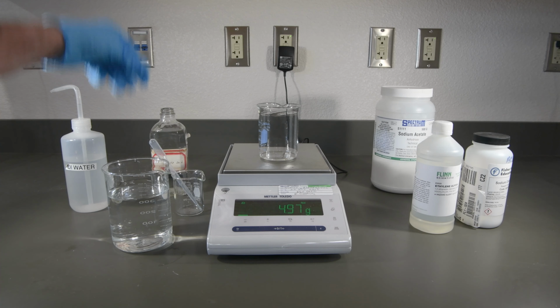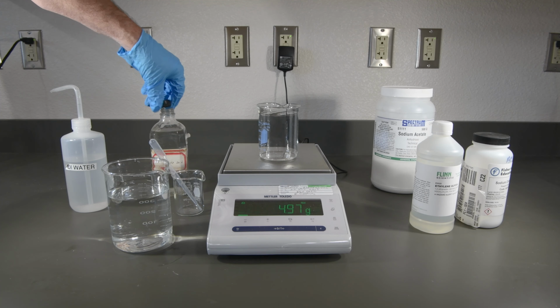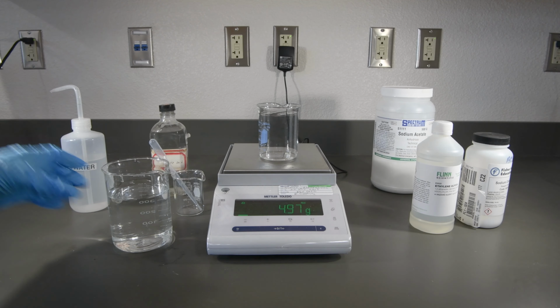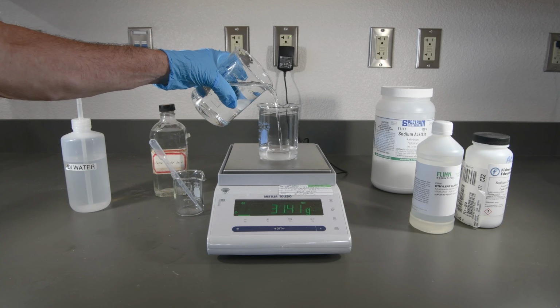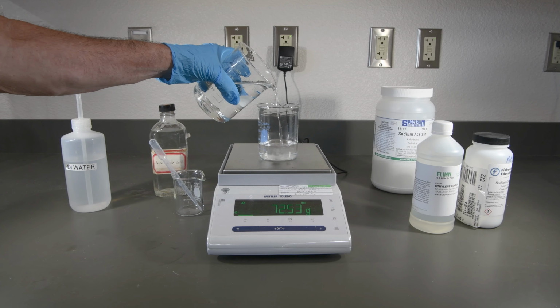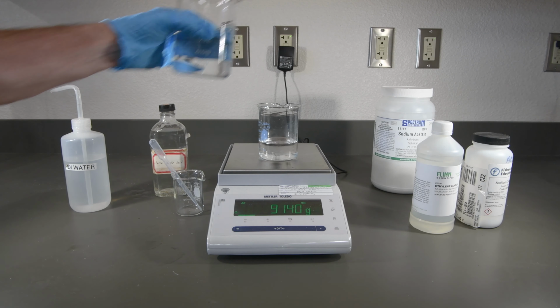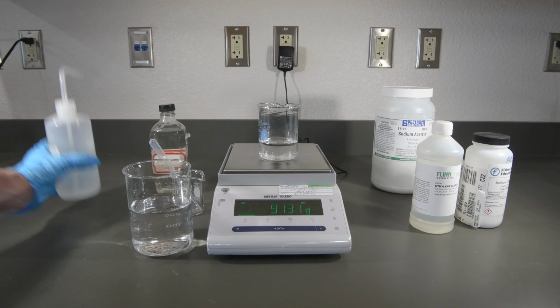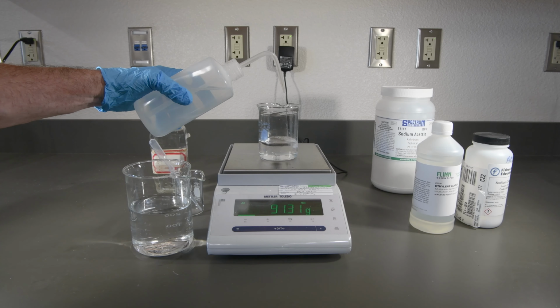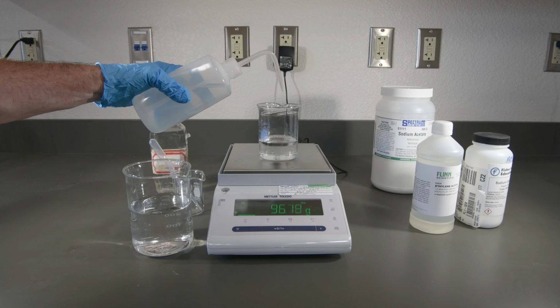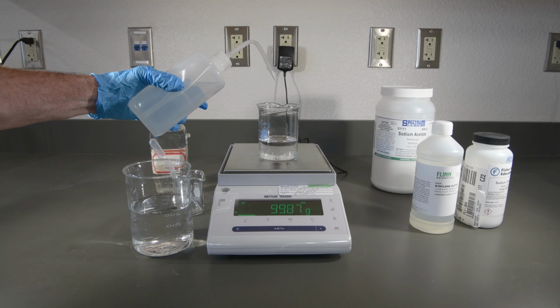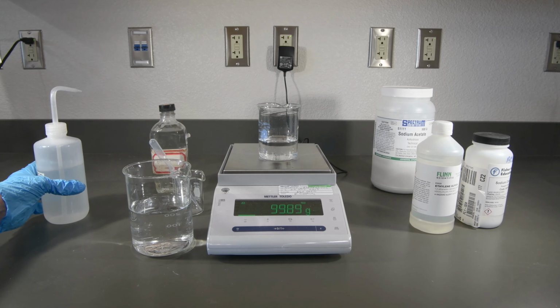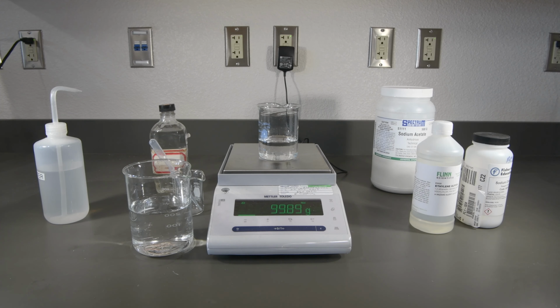That looks good. So we'll go ahead and add enough water to reach 100. And that looks very close. So that's our 5% solution of acetic acid.